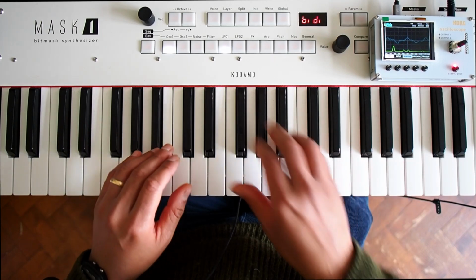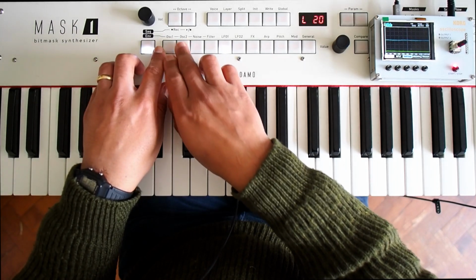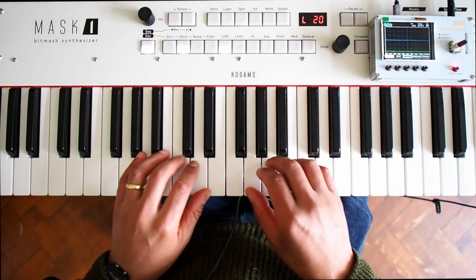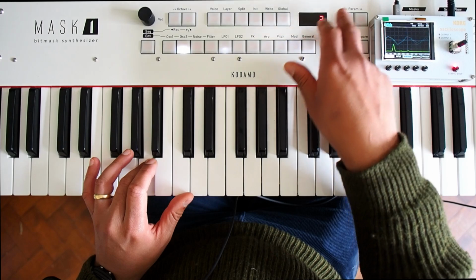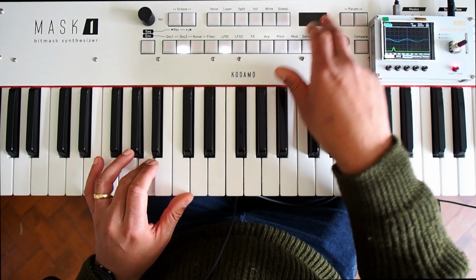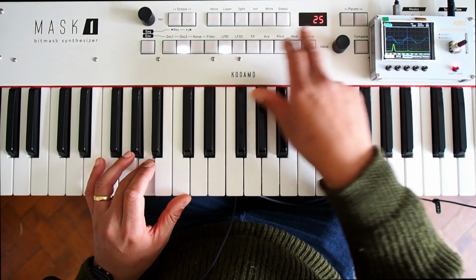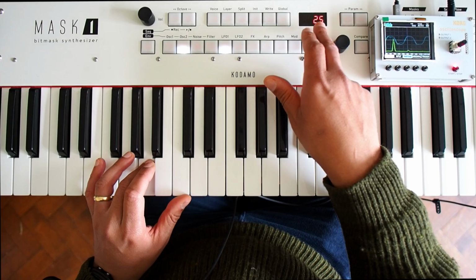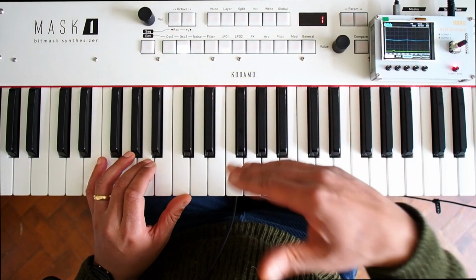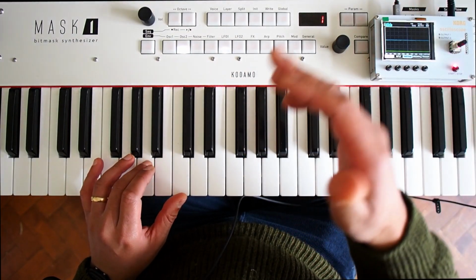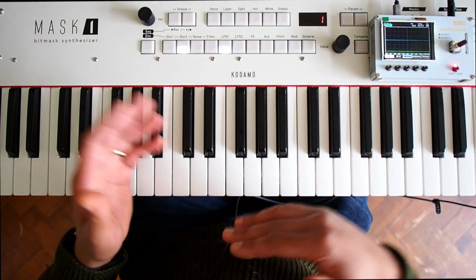It's quite subtle there. So that's LFO1, that's oscillator 1, sorry. What's oscillator 2 doing? Pretty much the same thing, except oscillator 2 is starting on 25 and is going up to 26. So on oscillator 2, the first mask you hear is 26, and then it's coming down and going back up.